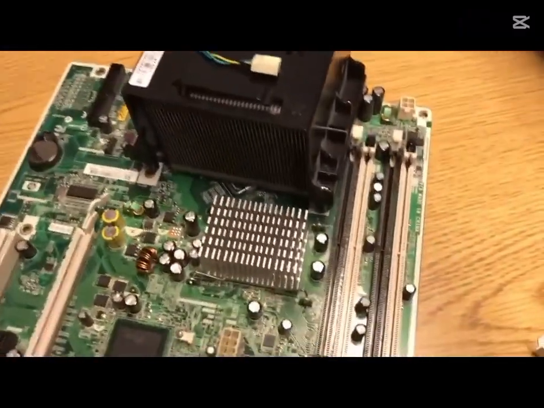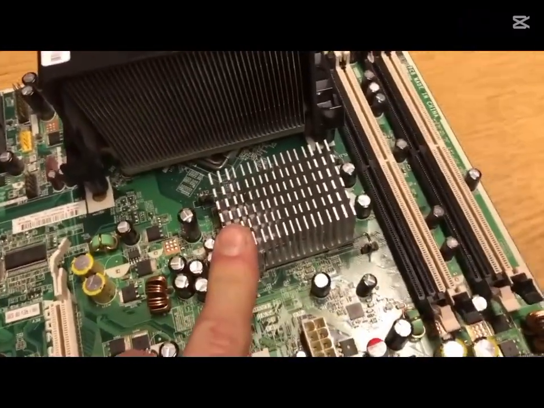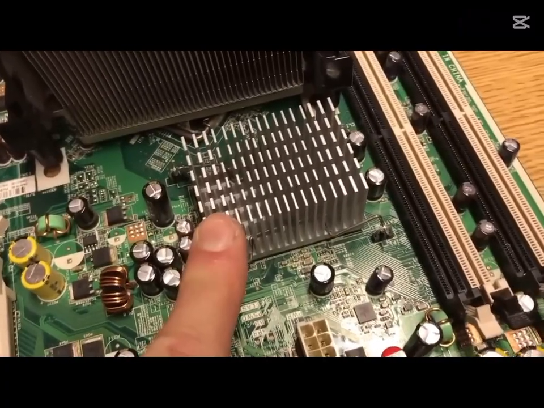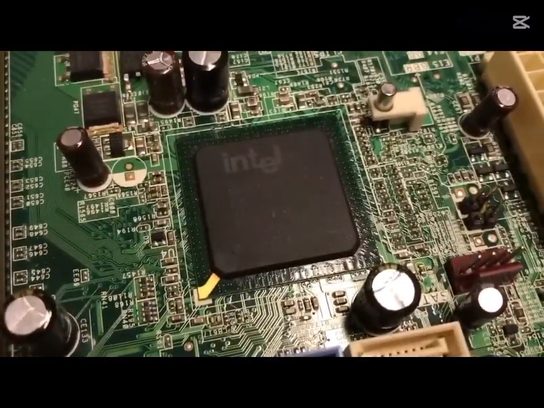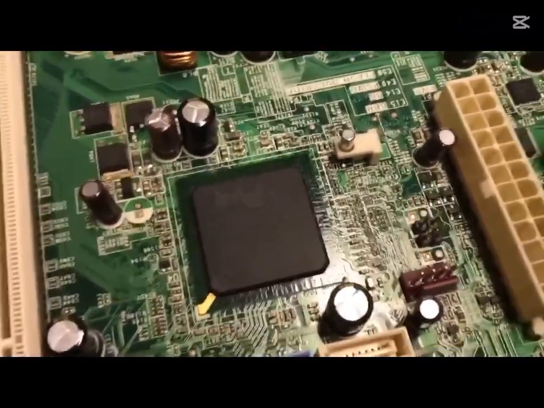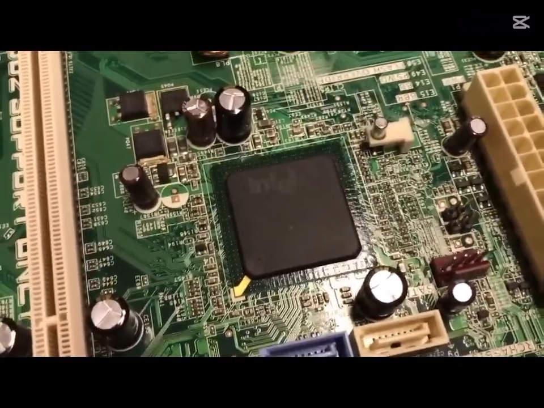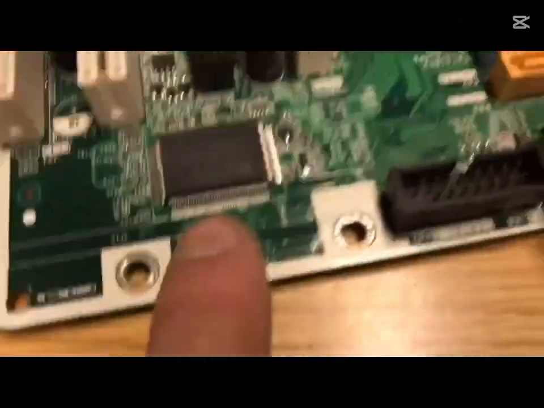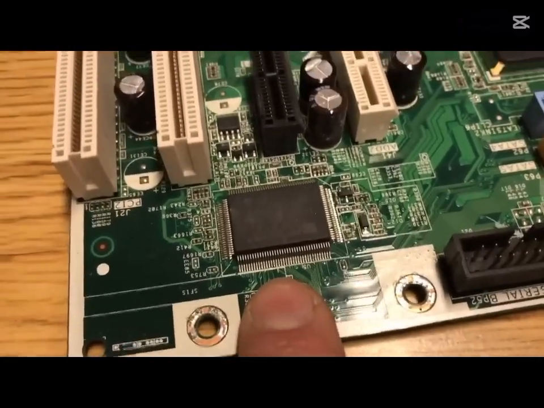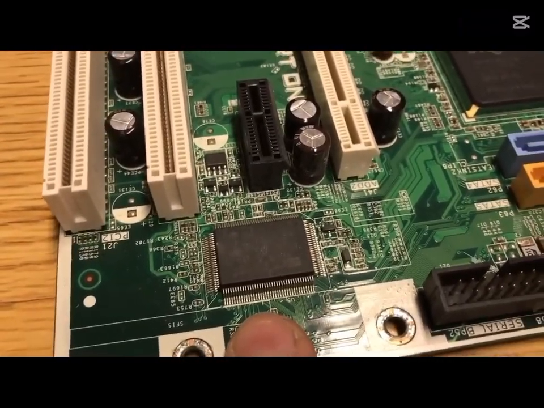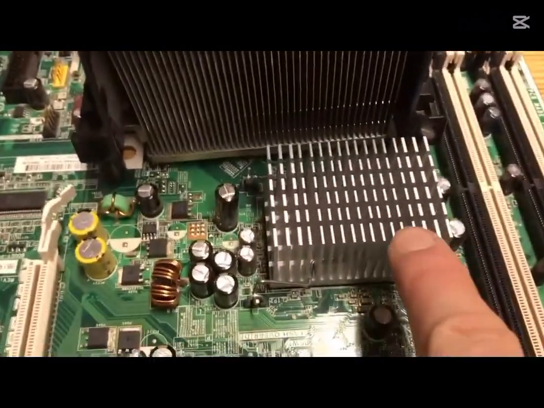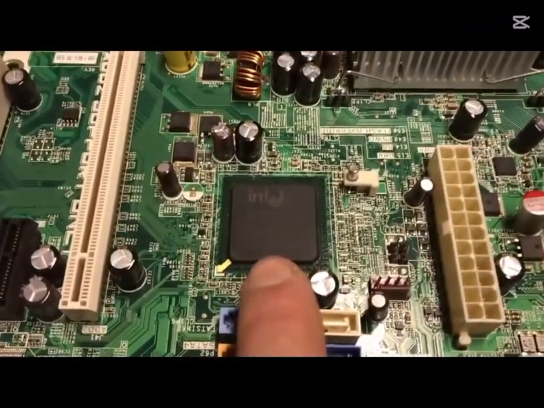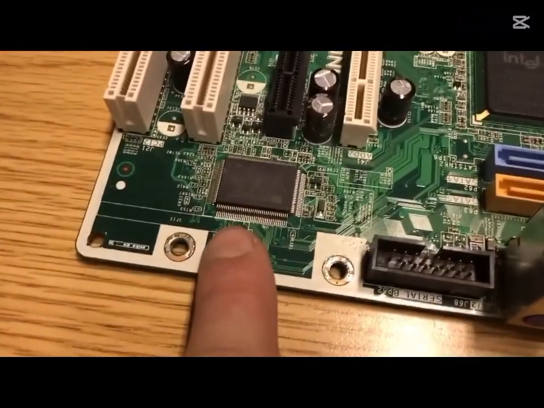Okay, next thing I want to talk about is the Northbridge, and that resides here on the board, and that also has a heatsink. The Southbridge chip is here. Sometimes that has a heatsink depending on the model of the motherboard, but usually it does not. And then lastly, we've got our ROM, read-only memory chip, and this stores the system firmware. Okay, so we've got our CPU, Northbridge chip, Southbridge chip, ROM chip.